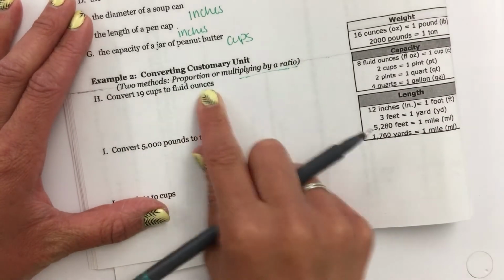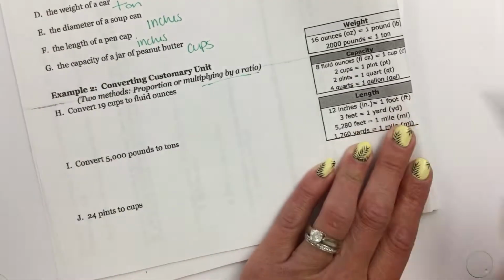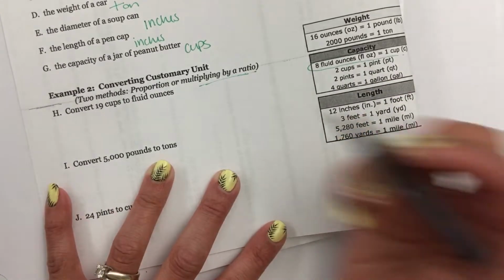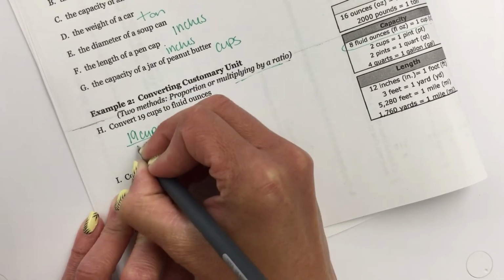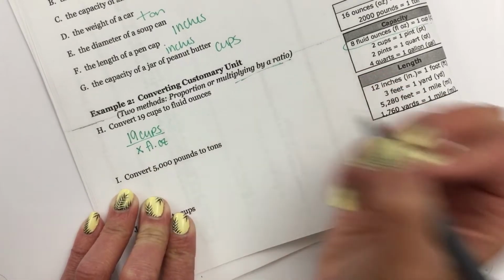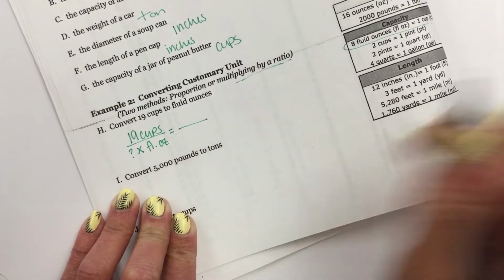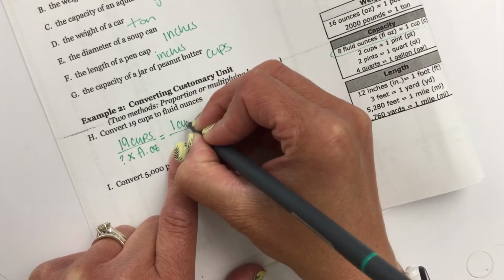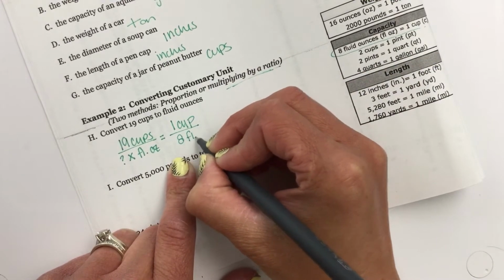So this one we're going from cups to fluid ounces, and I gave you these over here to show you the relationship. So right here, you see we have 8 fluid ounces is 1 cup. So this is what we can use. If I have 19 cups, I want to know how many, so I'm going to say X fluid ounces. That's my question mark, kind of. So I'm going to use a proportion for this one. Well, if I have 1 cup, I put that on the top, then that would be 8 fluid ounces.